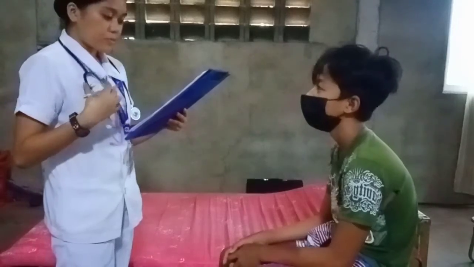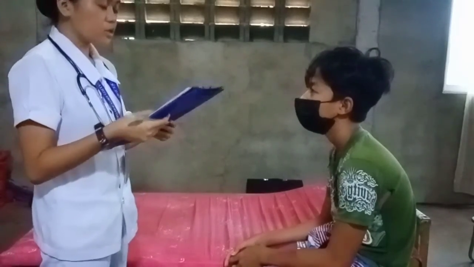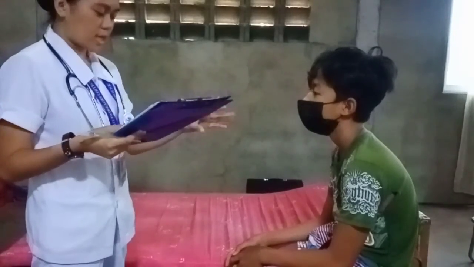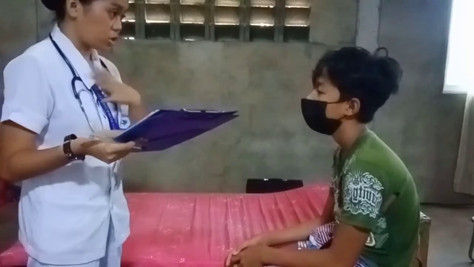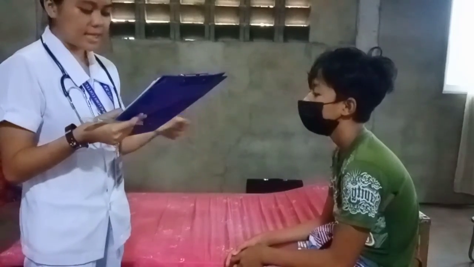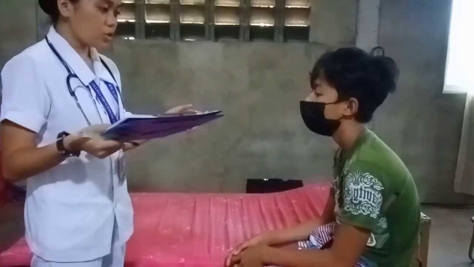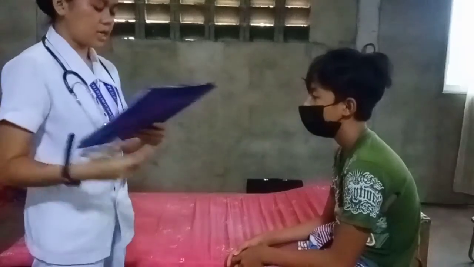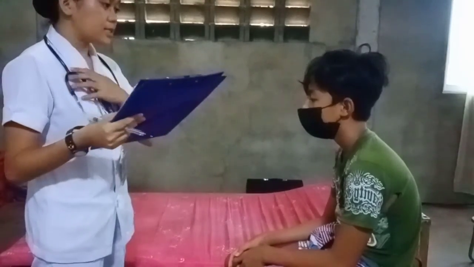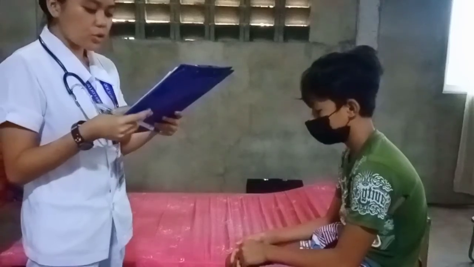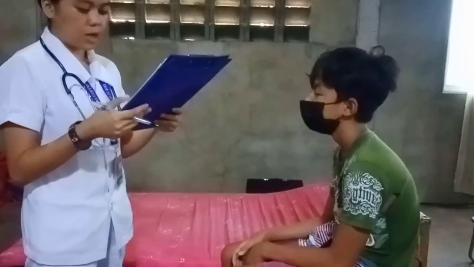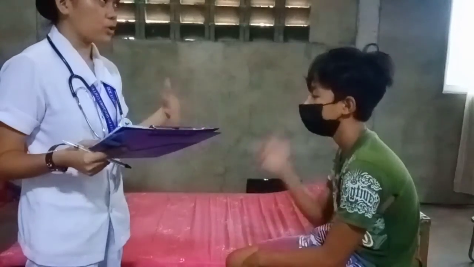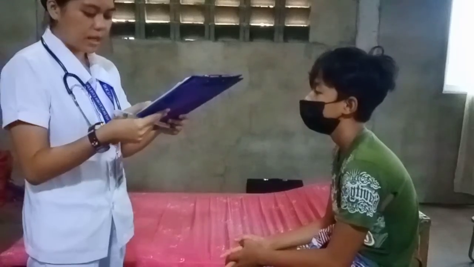So, when I inspected both anterior and posterior, there is no tenderness and there are no bulges. So, when I palpated your chest and your back, when I'm touching your chest, there are no abnormalities. So, when I did percussing, when I percuss every space here, yung ginapitik ko po, as you notice, I noticed that it has resonance. So when I auscultate, using my stethoscope, both anterior and posterior, there are no abnormal sounds. So everything is normal.